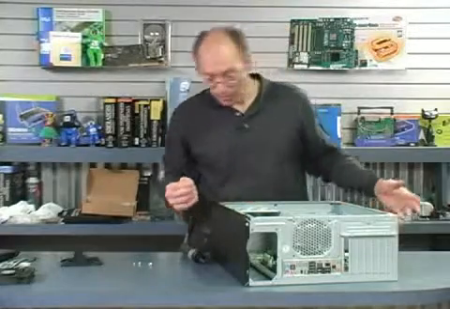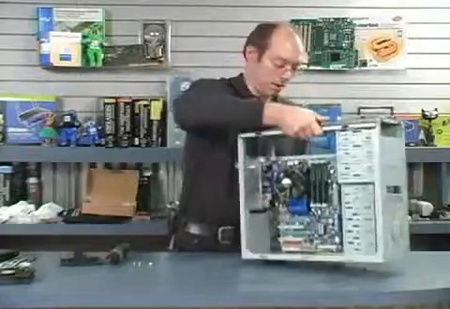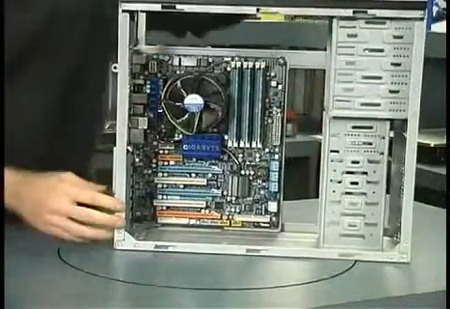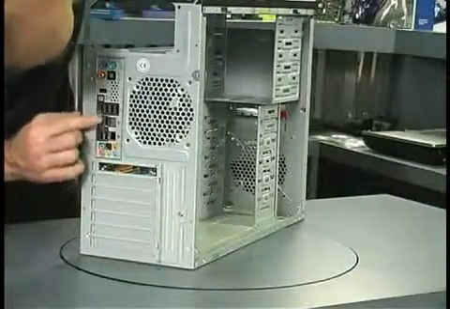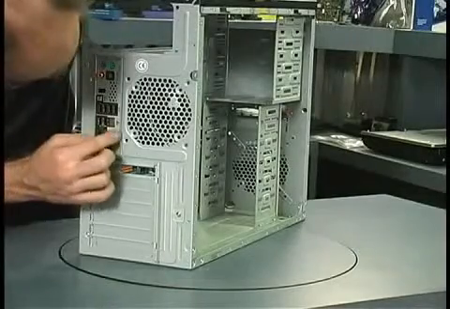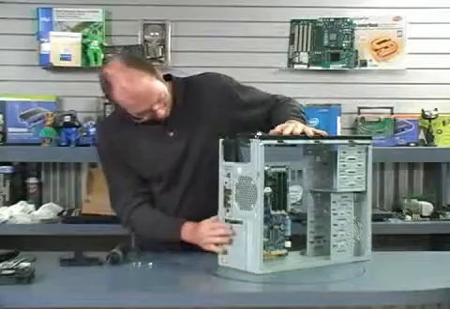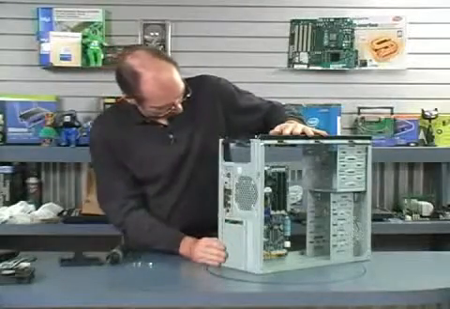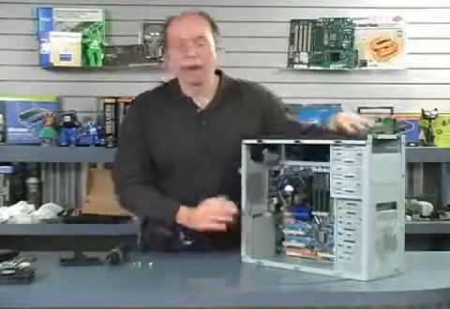So, at this point, we now have our motherboard installed in the case. And you want to double check here on the back to make sure all the ports are free and visible, and none of those little grounding tabs have sort of jammed their way into any of the ports or anything like that. And it all looks pretty good. So at this point, our motherboard, processor, and memory are installed.